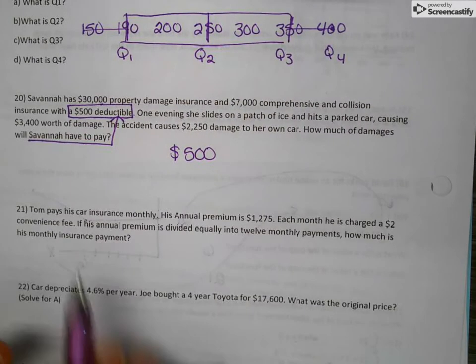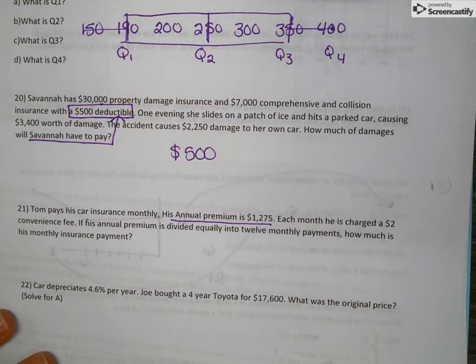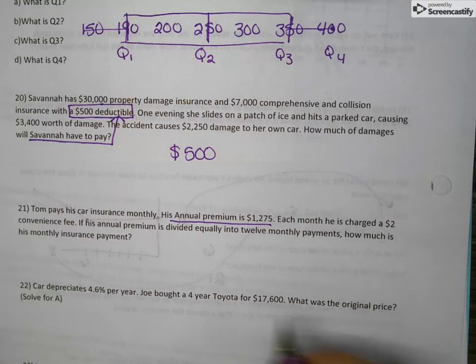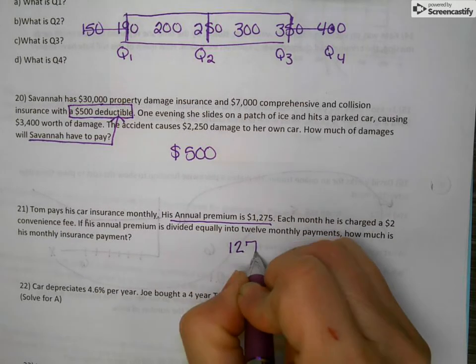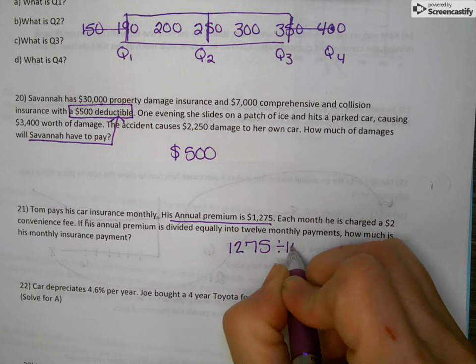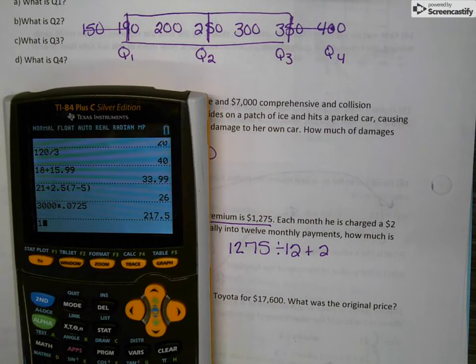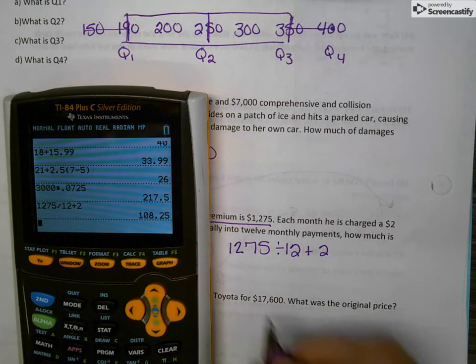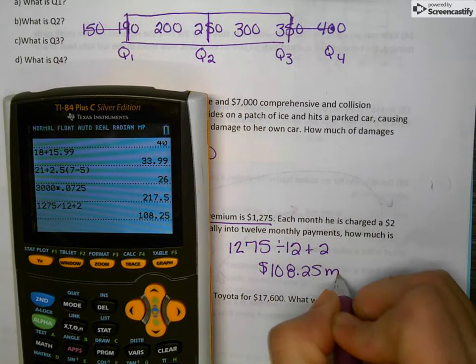Tom pays his car insurance monthly. His annual premium is $1,278, with a $2 convenience fee. So we're going to divide that by 12 and add in that convenience fee. So he pays $108.25 a month.